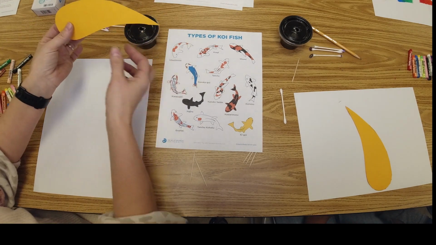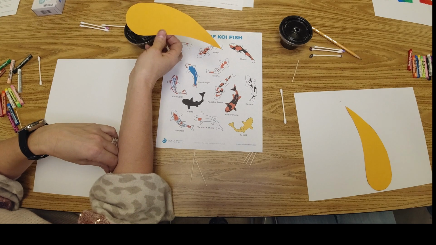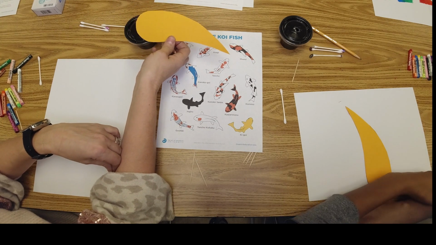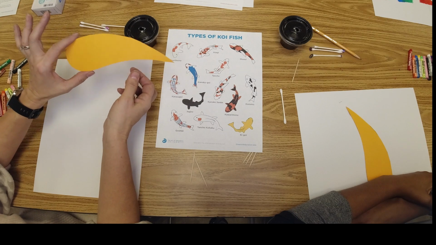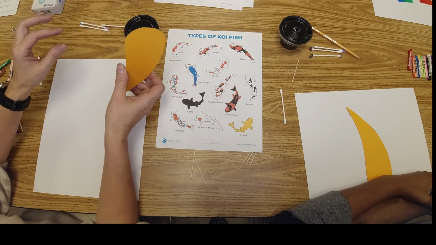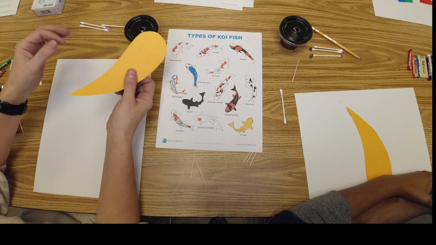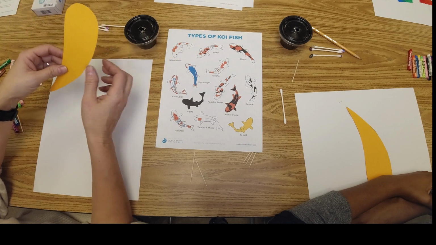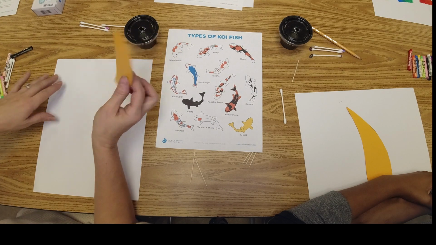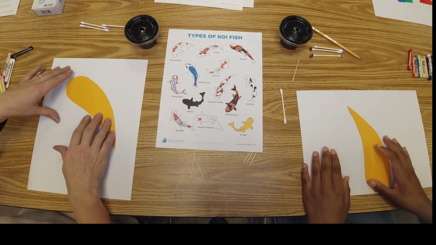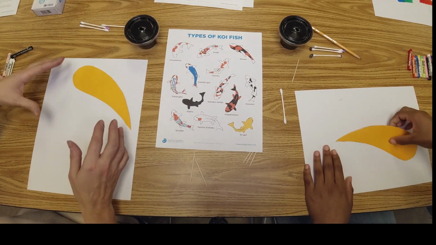This template is also going to be available in Canvas and in your PowerPoint. You can either blow up your screen and trace it, or you can print it out and cut it out if you wish, or you can freehand it if you don't have a printer. I don't want you to be held up by not being able to print something. This is the basic shape of the fish. You can put as many fish as you want.